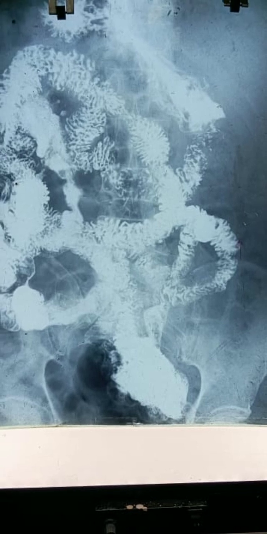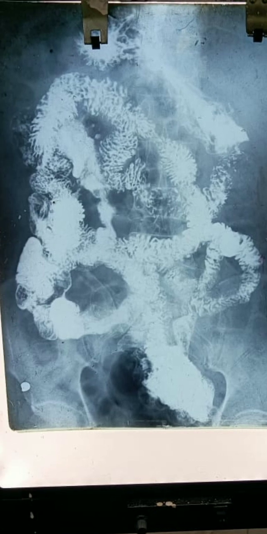So serial X-rays are taken after 1 hour of intake of barium sulfate liquid at an interval of 30 minutes each. So ultimately we get a radiograph like this, which shows the luminal architecture of the small intestine. This luminal architecture shows a fern-like pattern, and this radiograph can be called barium follow through. So we are following the barium through the stomach into the small intestine, which is the meaning of barium follow through.